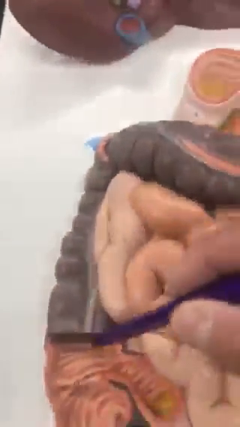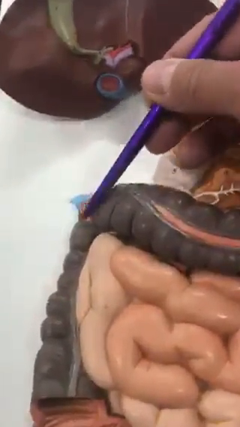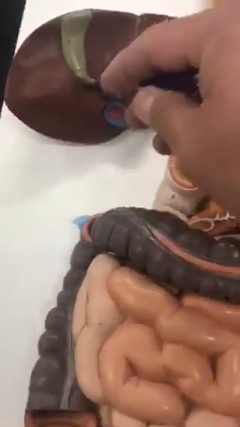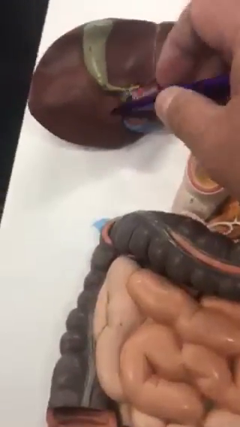On the ascending region, at the point where it turns into the transverse, you have a bend. The bend is called the hepatic flexure because it's next to the very large organ on the right side of your upper abdomen. The organ is your liver.